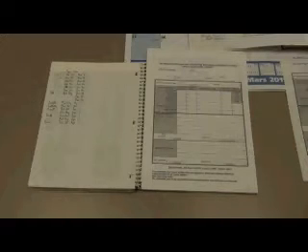Hi there. As promised, here is a process that I go through processing these iVerify forms.